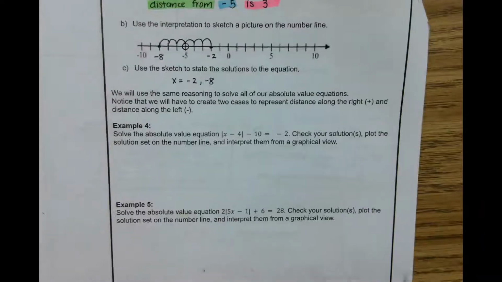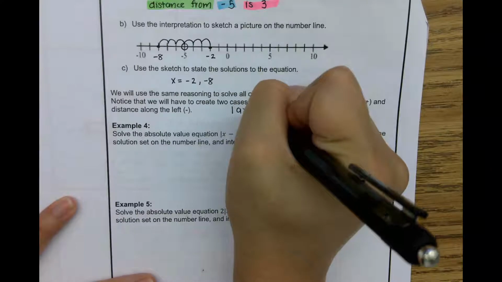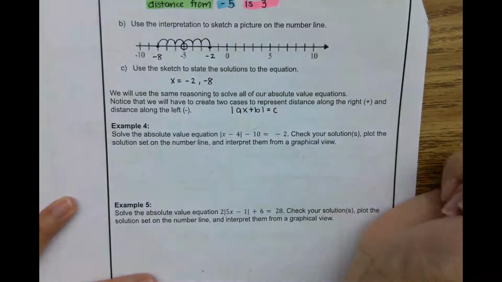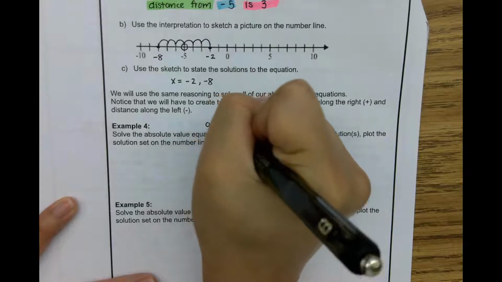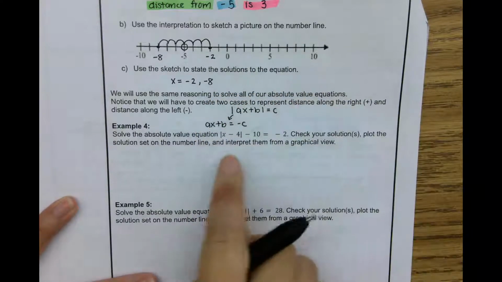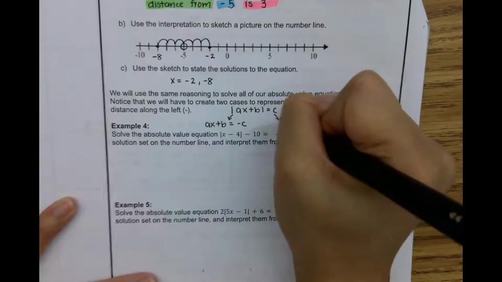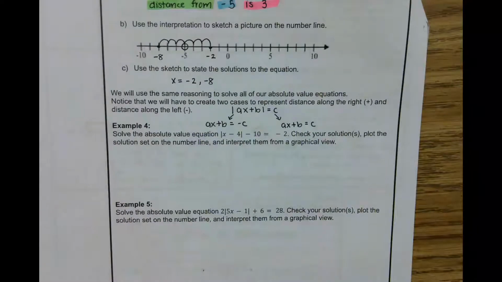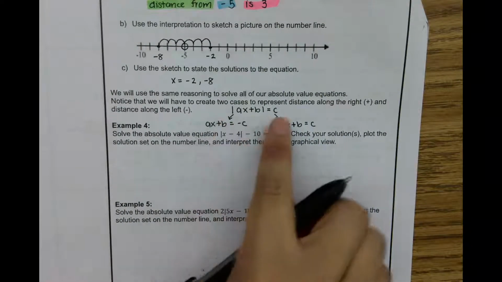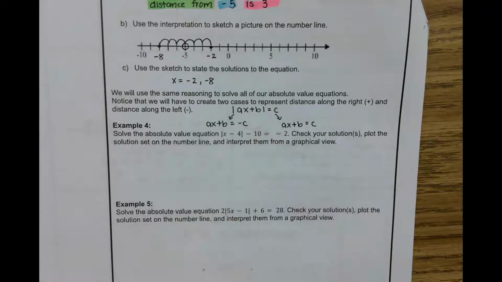When we have an absolute value, we split it, one representing our left distance and one representing our right distance. And note that when we split it up for both sides, our absolute value symbols are gone.